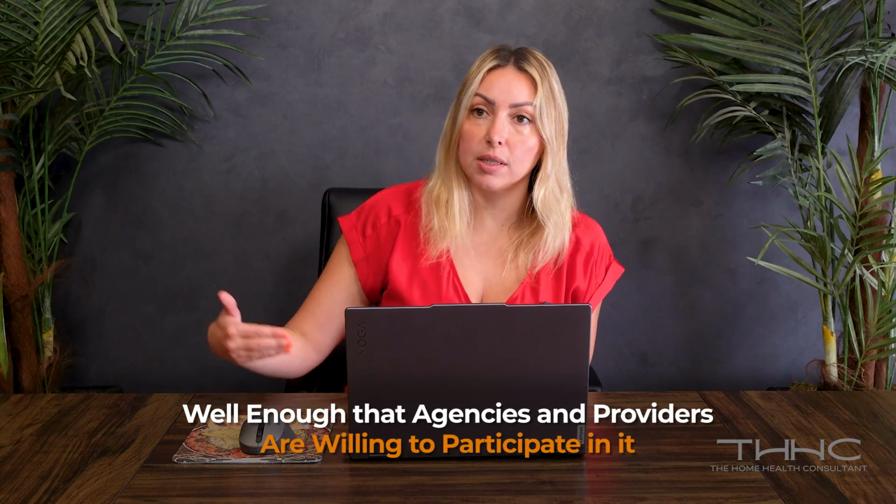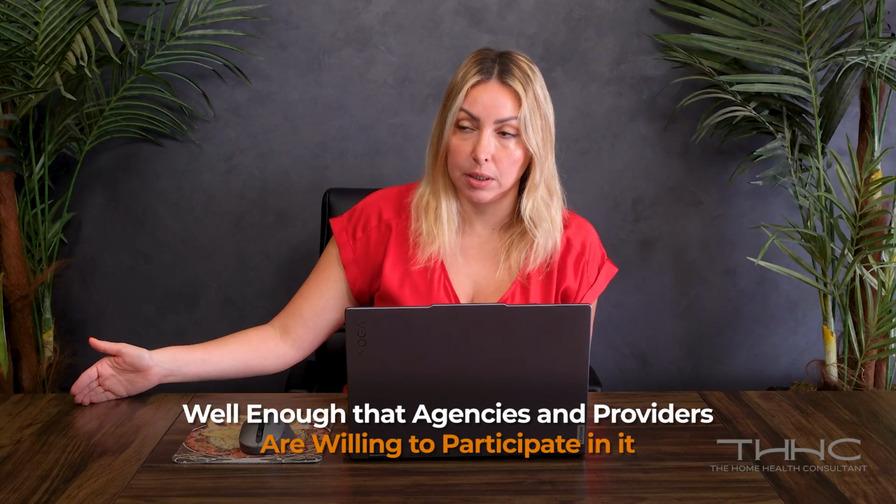So most agencies in California don't take Medi-Cal or Medicaid as primary. But in hospice, Medi-Cal or Medicaid is a very common primary insurance. With home health, it doesn't do that well. With hospice, it does pay well enough that agencies and providers are willing to participate in it.